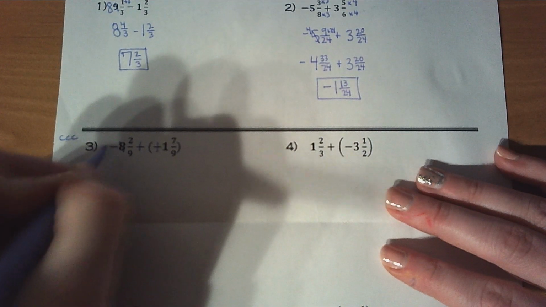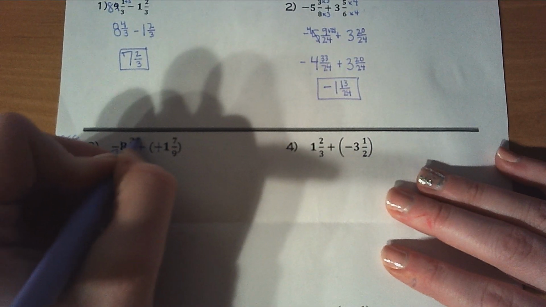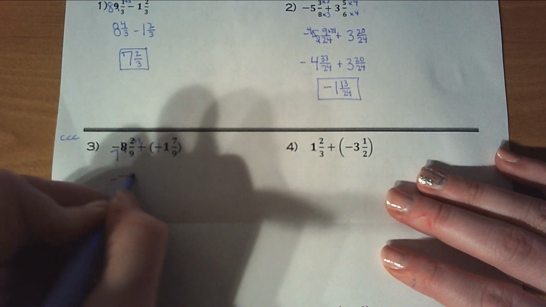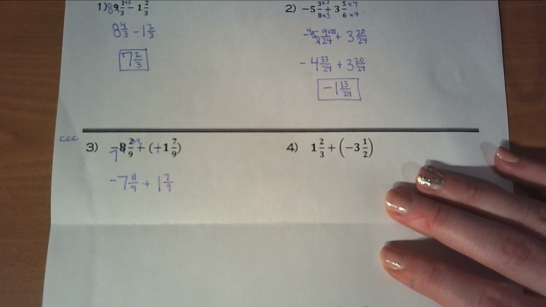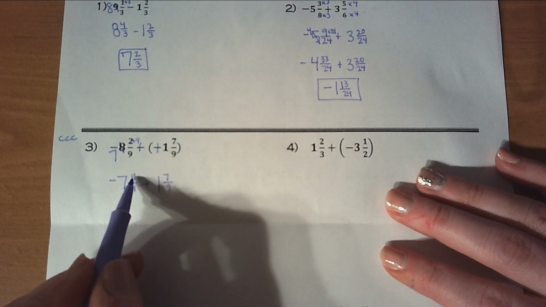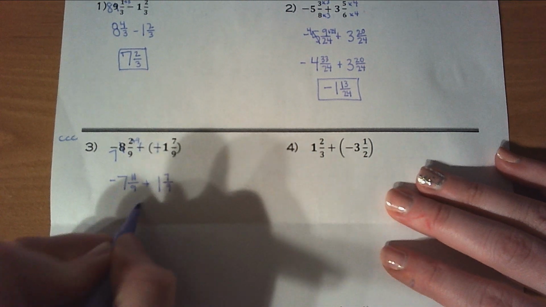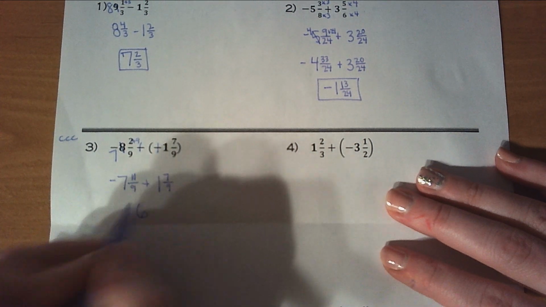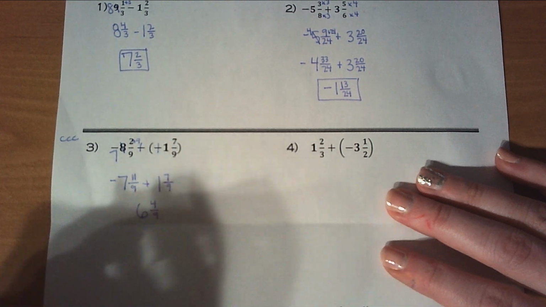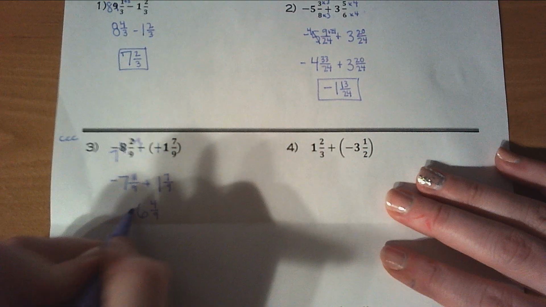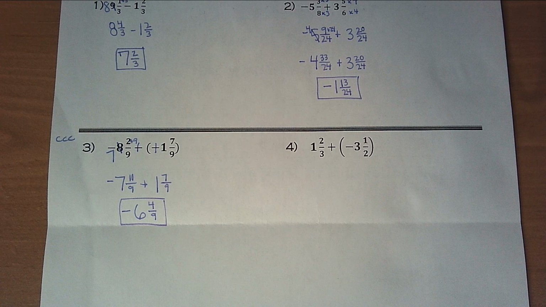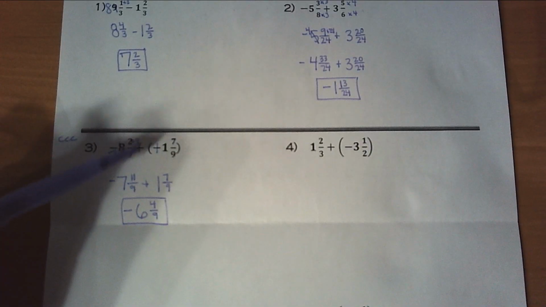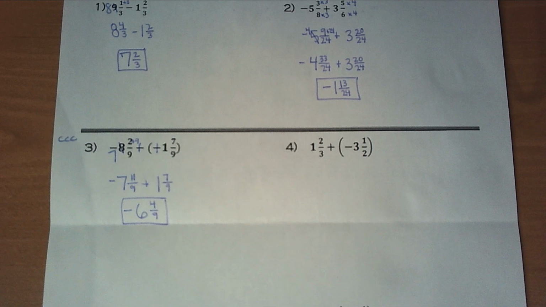So I'm going to borrow 1 from 8 and make it 7. And I'm going to add 9/9 to 2/9. So I get -7 and 11/9 plus 1 and 7/9. Again, I've got different signs, so now I can do my subtraction because I can do 11 minus 7. So 7 minus 1 is 6. 11/9 minus 7/9 is 4/9. Keep the sign of my higher number, in this case is -7, so I've got my answer as negative. 4/9 is in simplest form, and so -8 and 2/9 minus -1 and 7/9 is equal to -6 and 4/9.